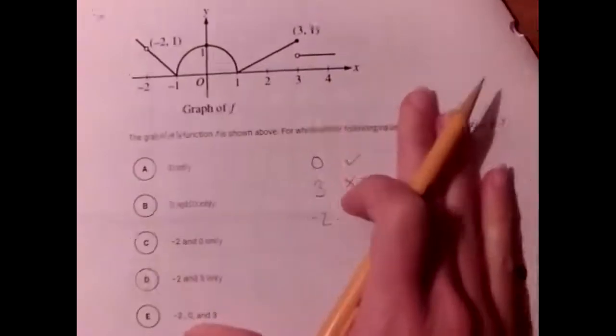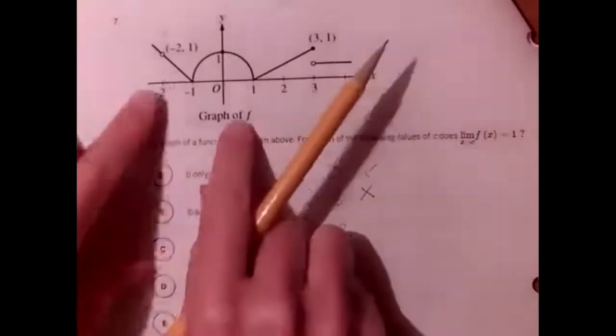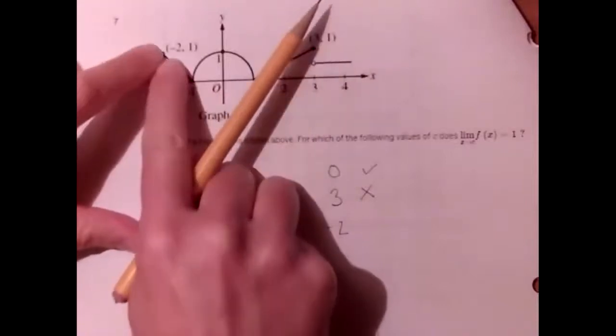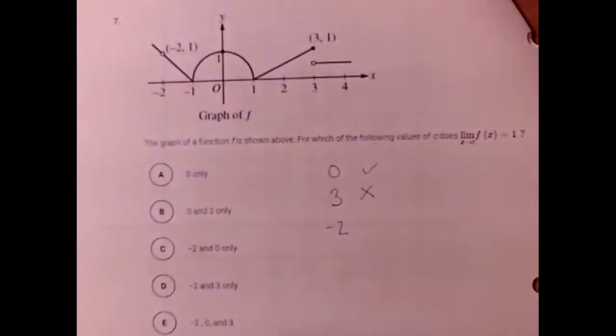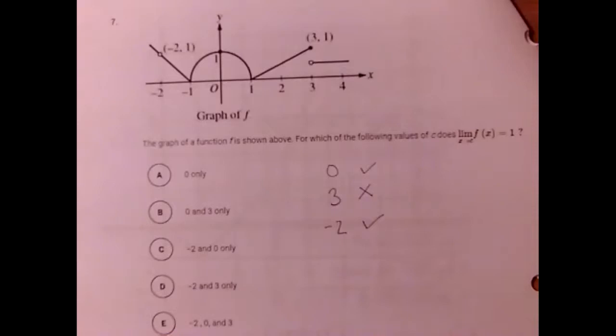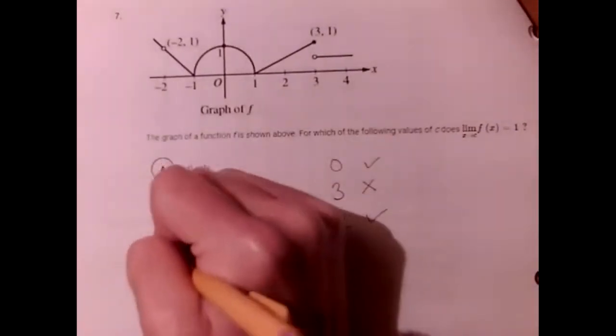All right, and then lastly, -2. Guys, look at -2. Does the limit as we approach -2 for this function equal 1? Just give me a yes or a no. Yes, good. That one is a yes. So we want 0 and -2, which is C.